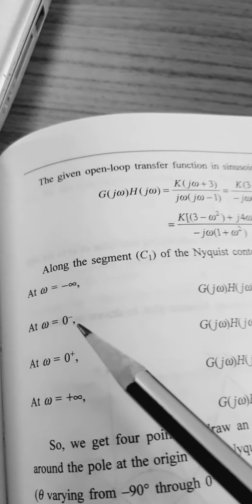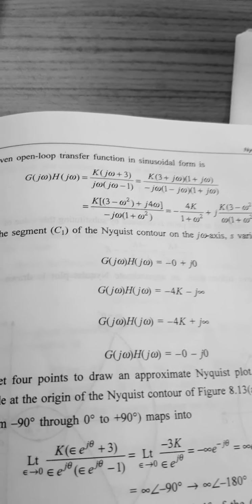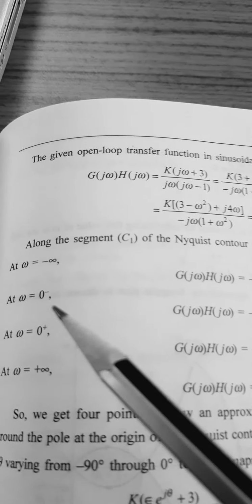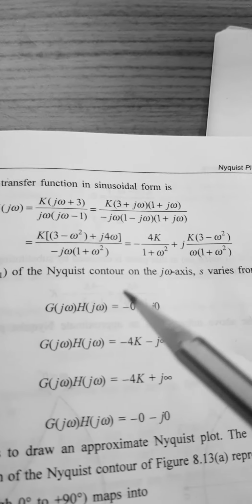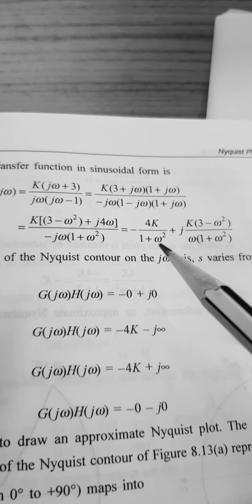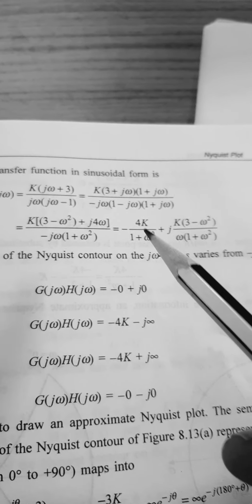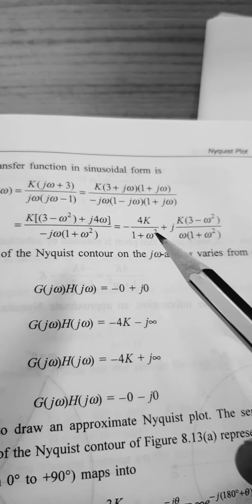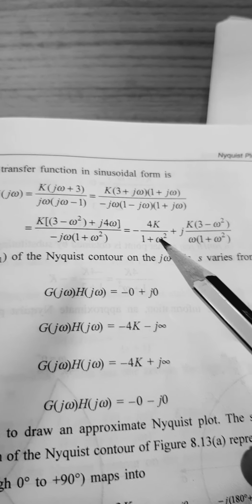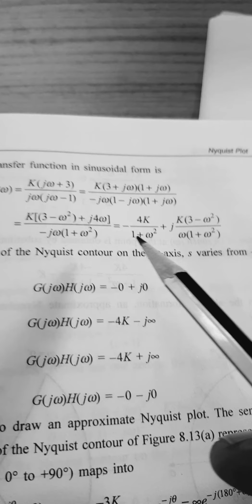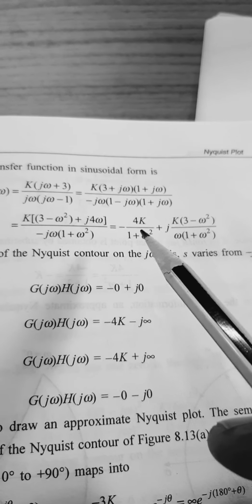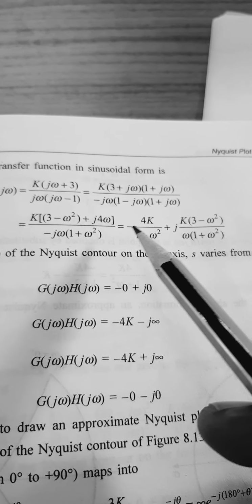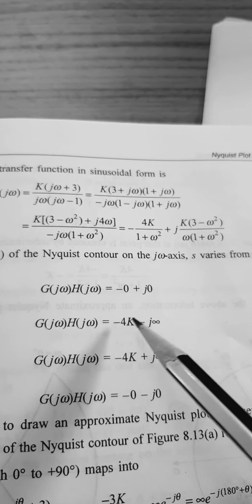Now when omega is equal to 0 minus, what happened? At omega equal to 0 minus, omega square becomes minus 0 whole square, which becomes plus 0 square only. So 1 plus 0 square becomes 1. So here there is a minus sign, minus 4k, minus 4k.